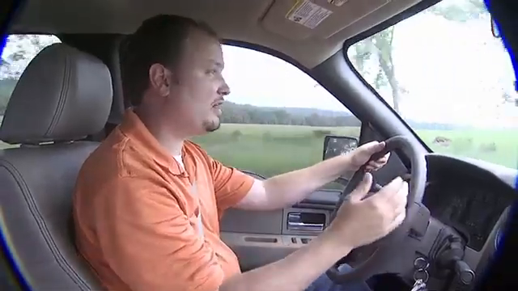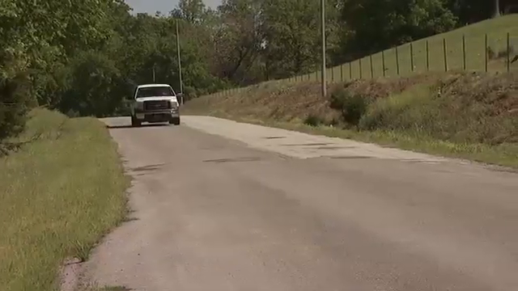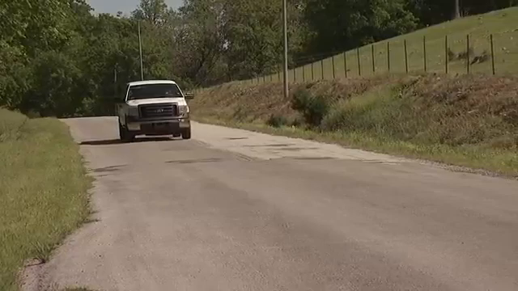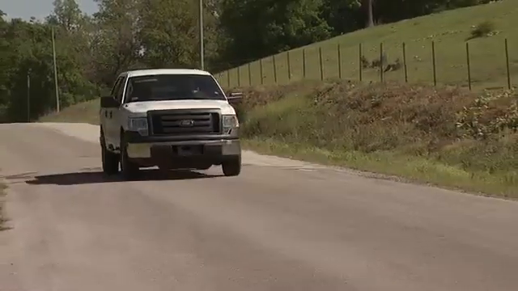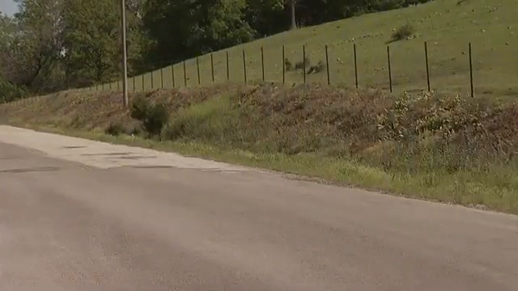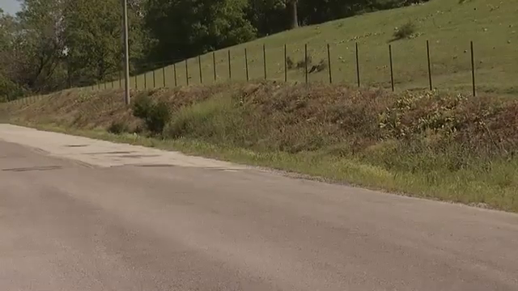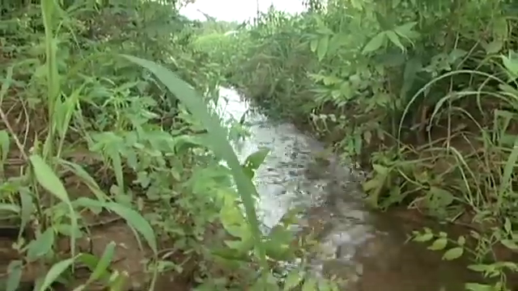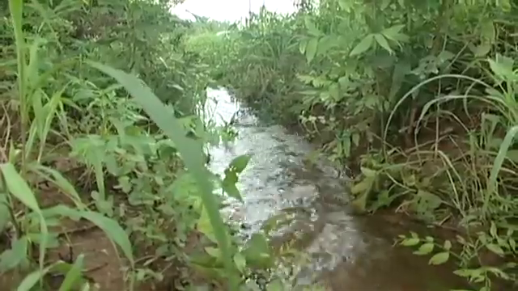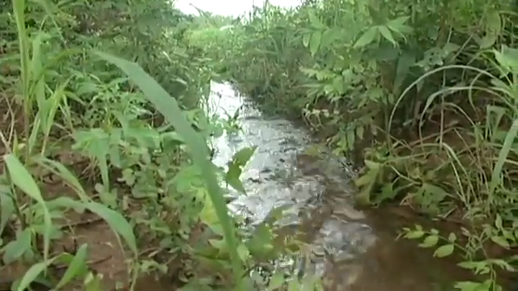So to help understand how water flows in the stream, let's think about driving down a road. On a straight road, you can go faster because you have no obstacles in your way. Just like on a straight road, the flow of water in a straight stream is very fast. Again, there's nothing in its way to slow it down.